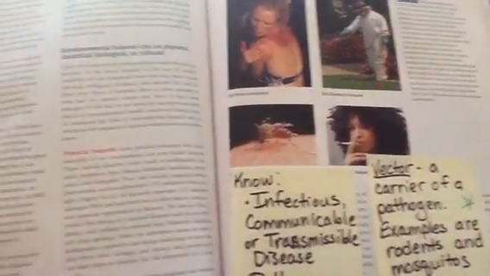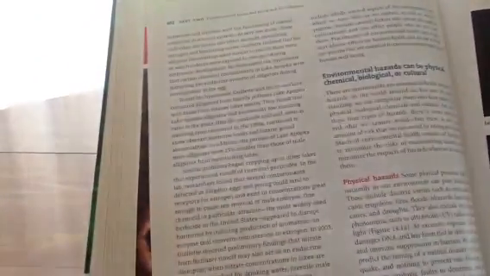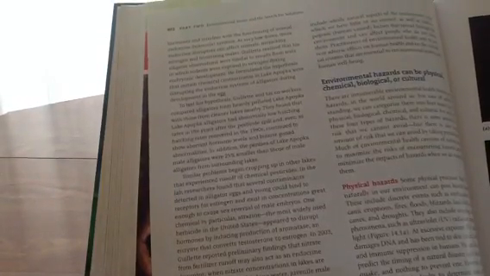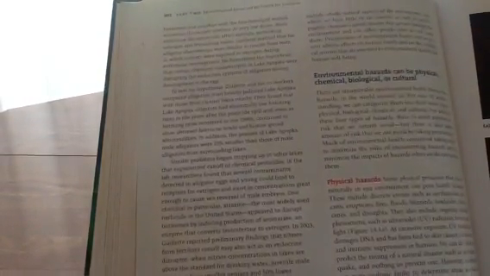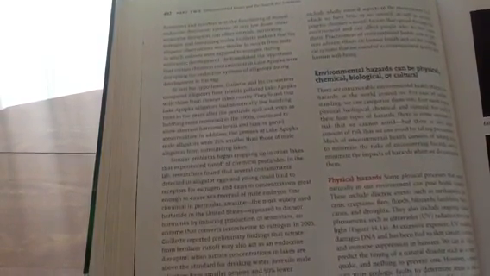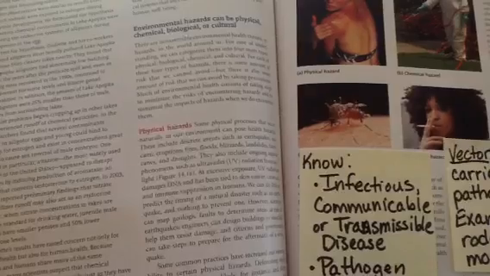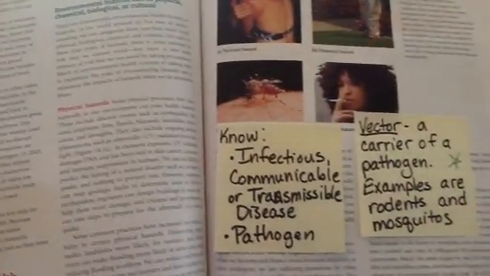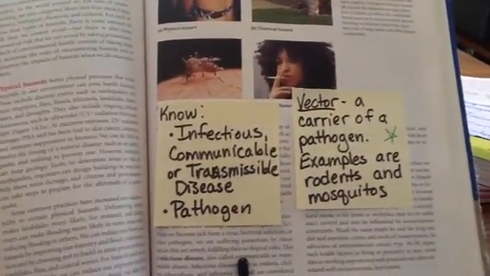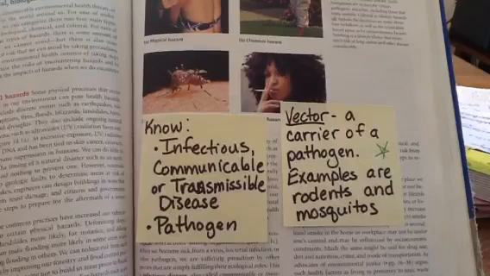So turning the page, there's nothing really to sticky note, but do make a note of the case study to review. Page 402 goes on to talk about different kinds of hazards, and what you really need to know is these terms here on page 403.